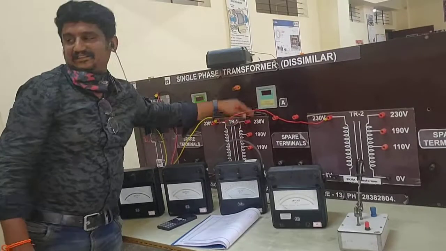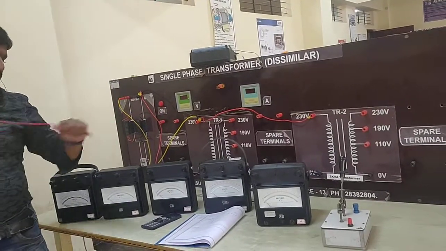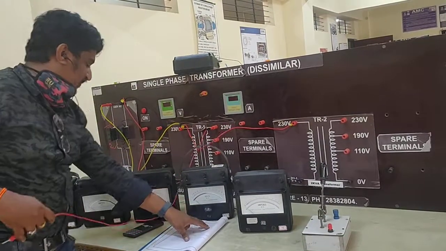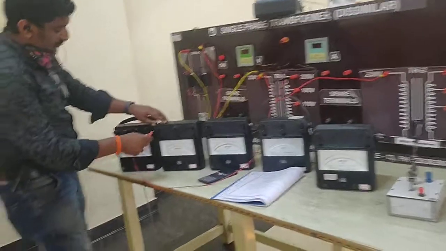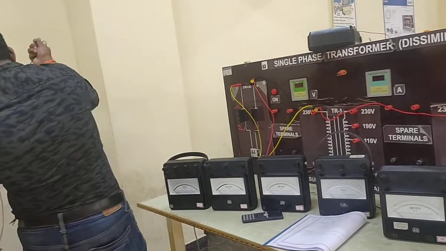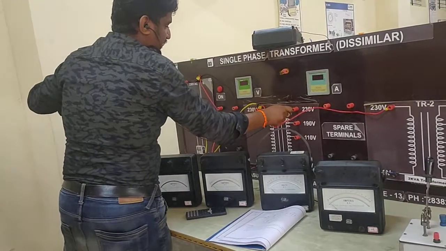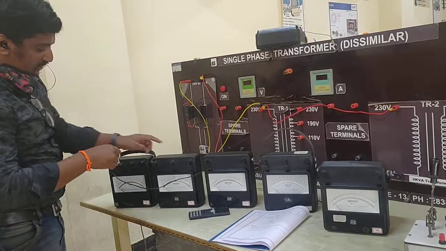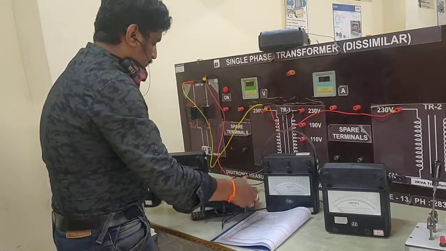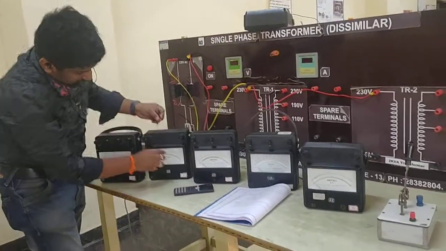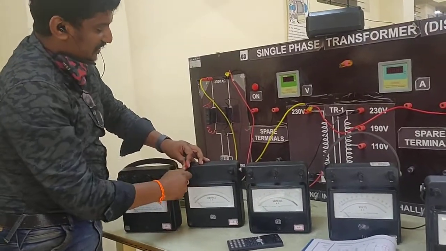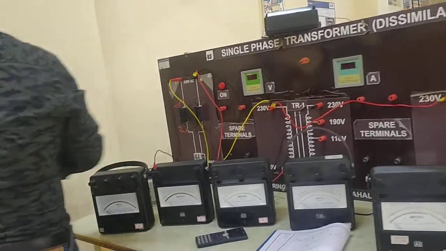Next we will come to the secondary side of the transformer. The first point of the secondary of the transformer should go to the ammeter first, that is the 0 to 10 amps ammeter. This is the 0 to 15 amps ammeter, because the 10 amps range is there, we have to connect for 15 only. That is the first part.